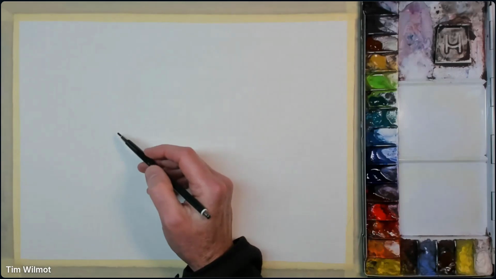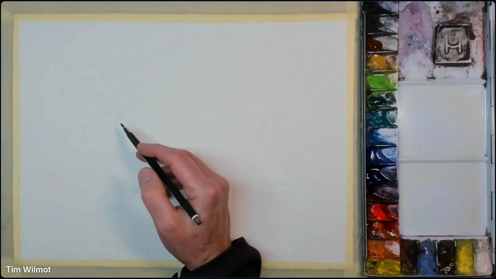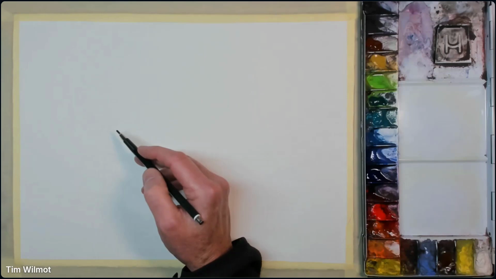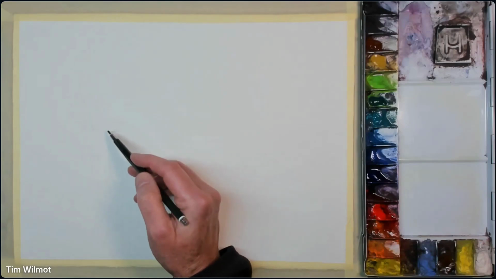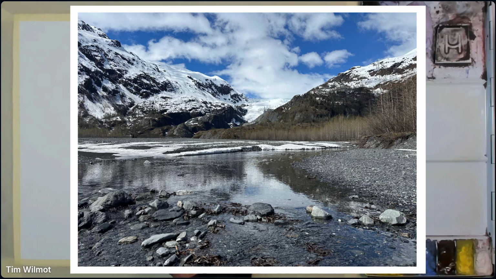So important thing here is following my plans of the thumbnail sketch and putting that to paper here, getting in the main shapes of those mountains, the glacier, that all important shoreline, and some of those key boulders as well in the bottom towards the foreground.